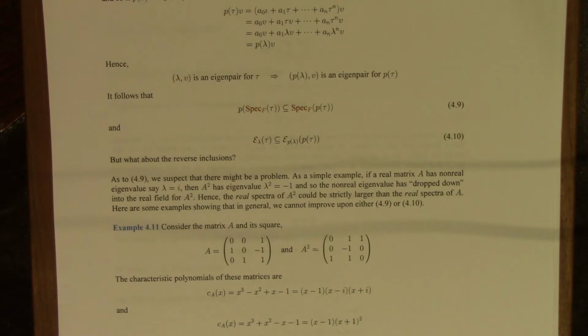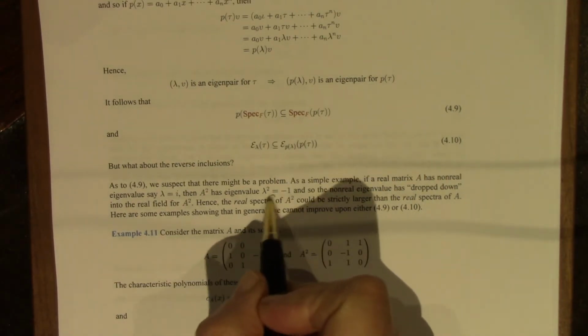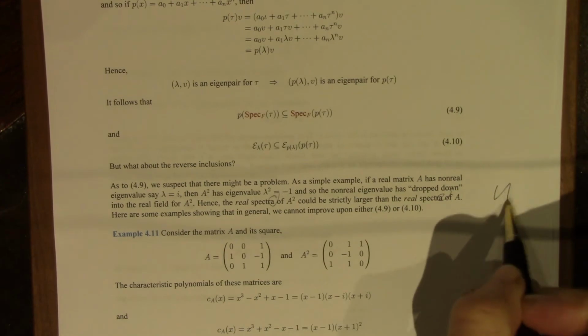And so the non-real eigenvalue has dropped down into the real field for A squared. Therefore, the real spectrum of A squared could very well be strictly larger than the real spectrum of A.